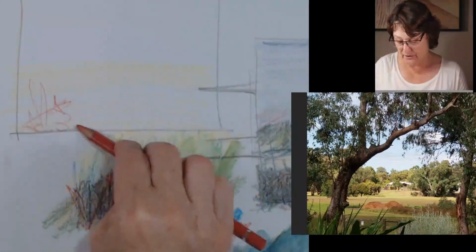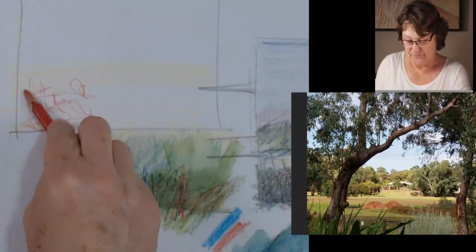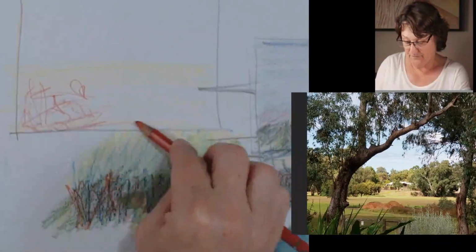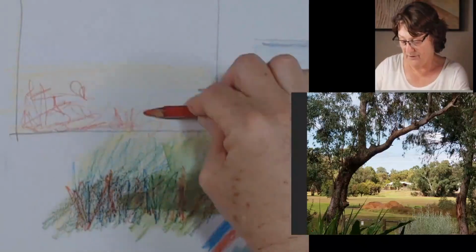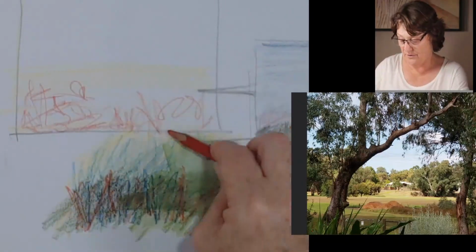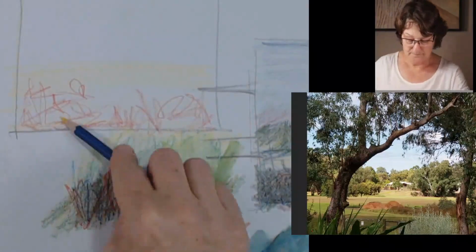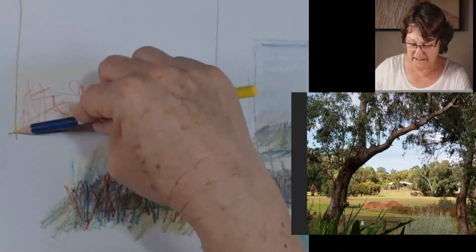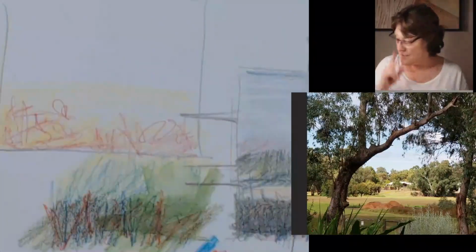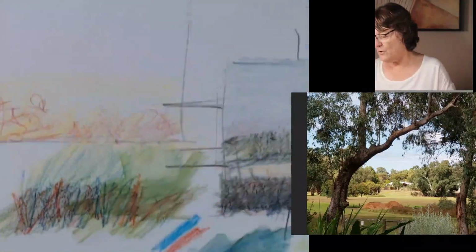Okay, so more full of character in the foreground. A warmer yellow. So we've got a light foreground there.